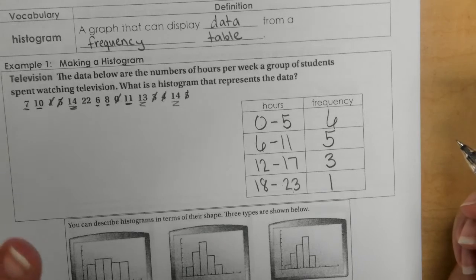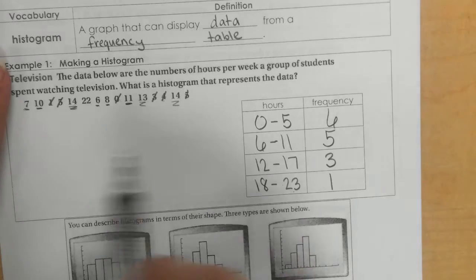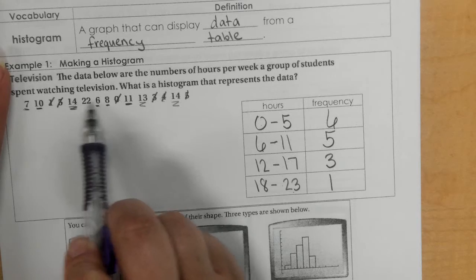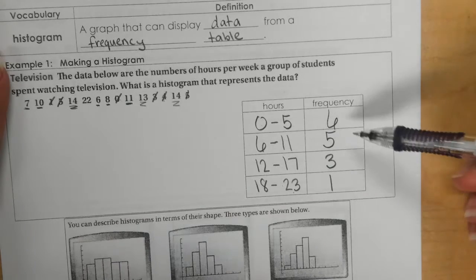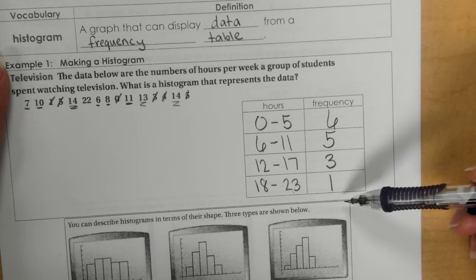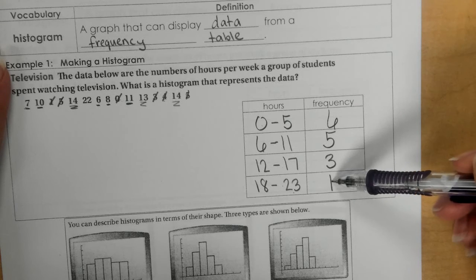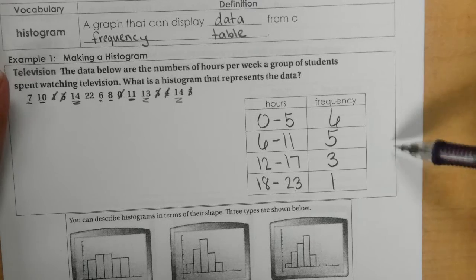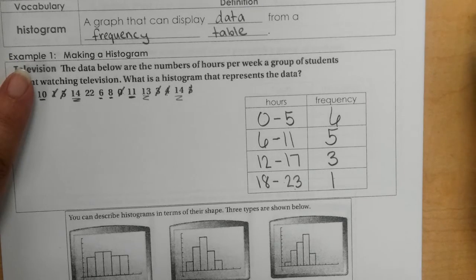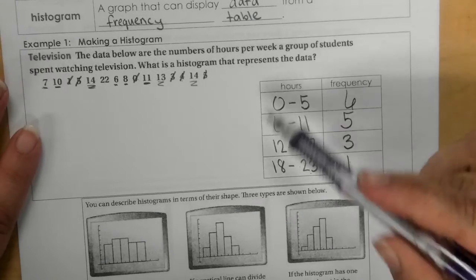So real quick check to make sure I have all my numbers accounted for. If I count here, I have 15 numbers. So over here, this should add to 15. So let's check. 6 and 5 is 11, plus 1 more is 12, plus 3 more is 15. So looks like we have all of our numbers accounted for. So our frequency table is done.